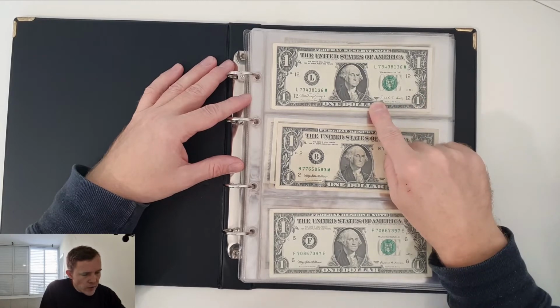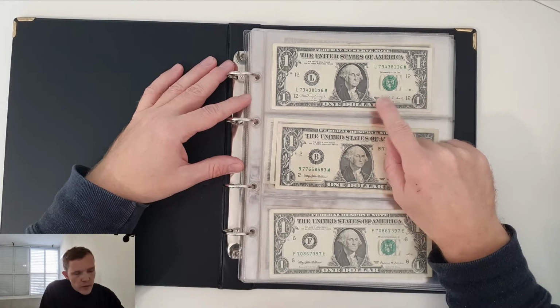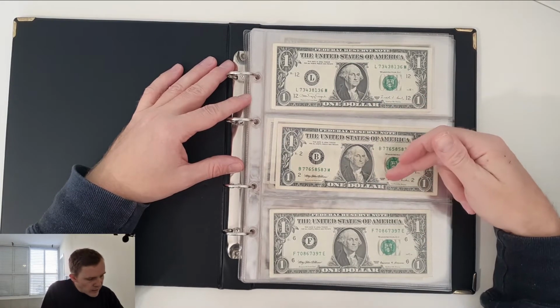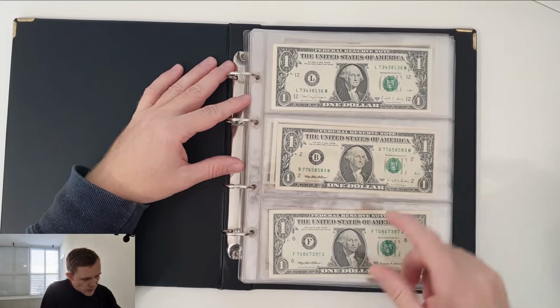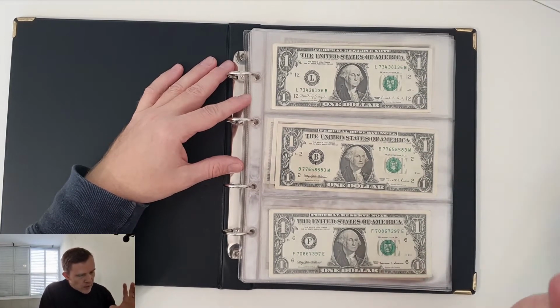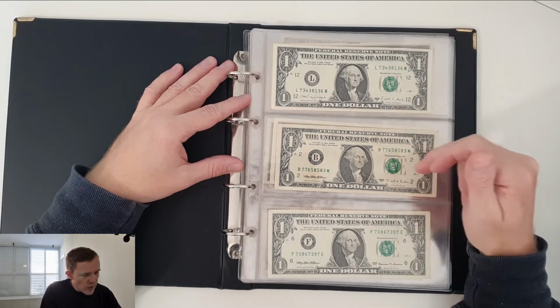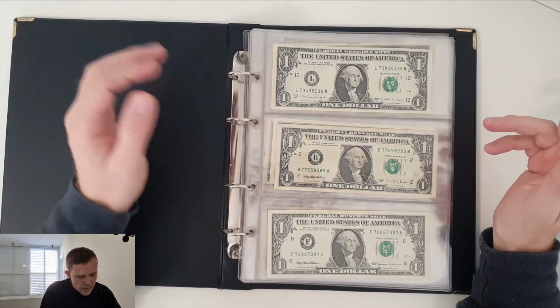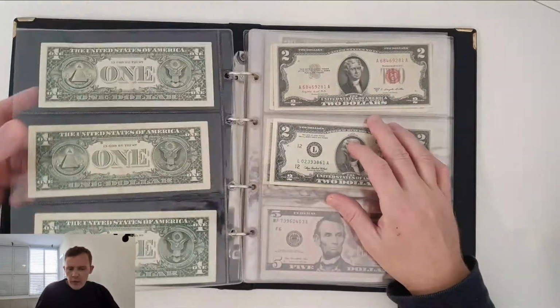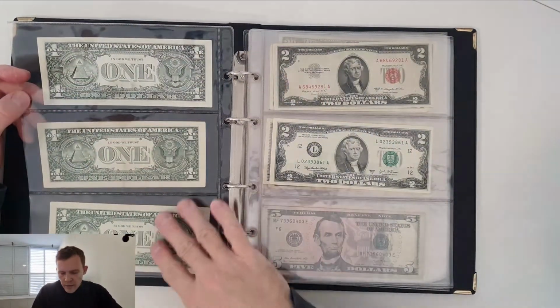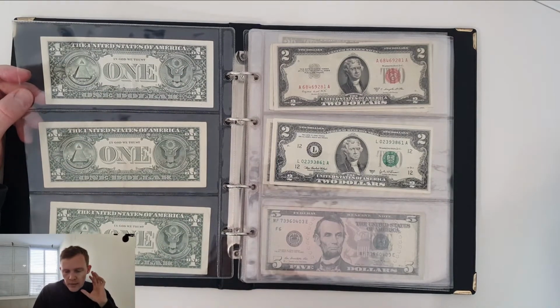You can see the 1988 series, then the 1995 series and the 1999 series, the same design, the same green stamp here, and if we look at the back, everything is the same.